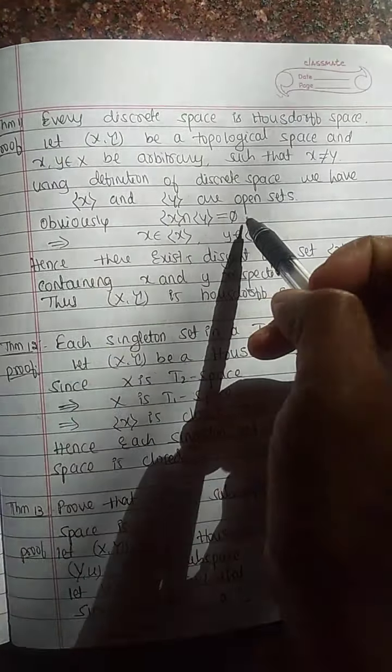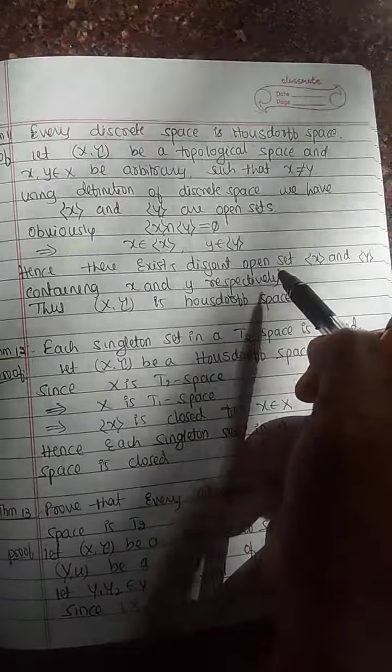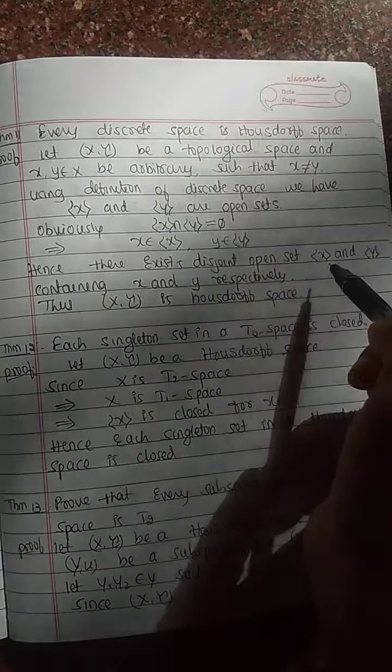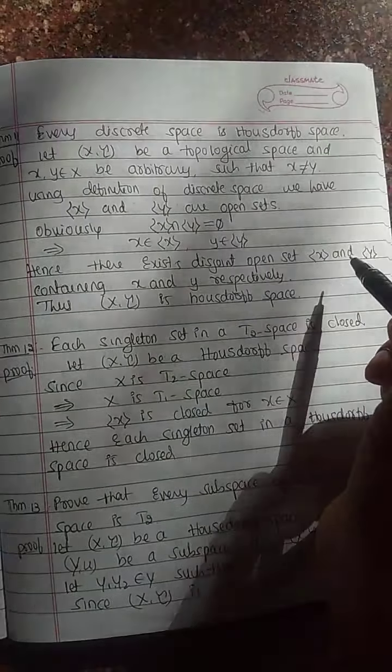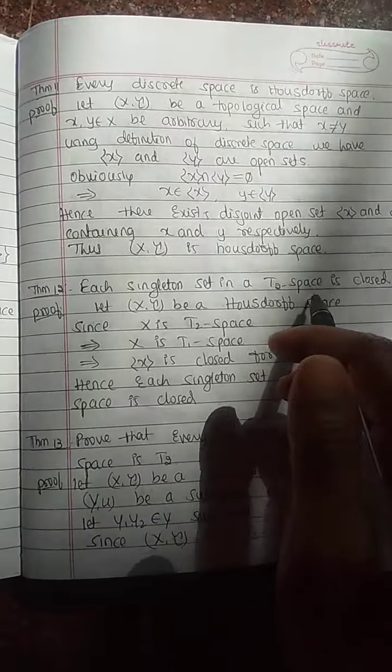This implies x belongs to {x}, y belongs to {y}. Hence there exist disjoint open sets {x} and {y} containing x and y respectively. Thus (X, tau) is a Hausdorff space.